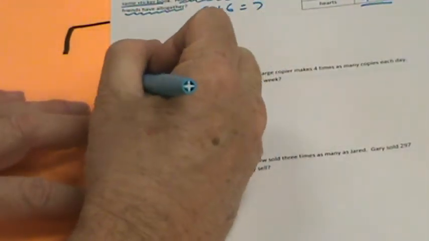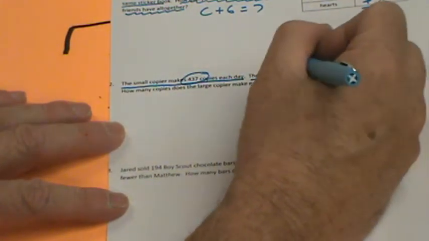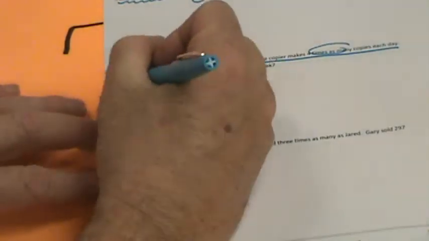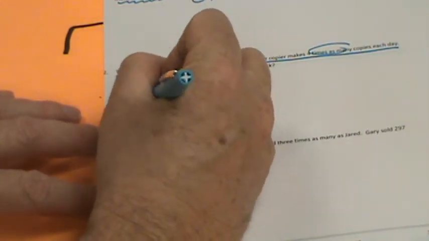Number 2, the small copier makes 437 copies each day. The large copier makes 4 times as many copies each day. How many copies does the large copier make each week? All right, so we have small copier. I'm going to put S for small. It does 437.